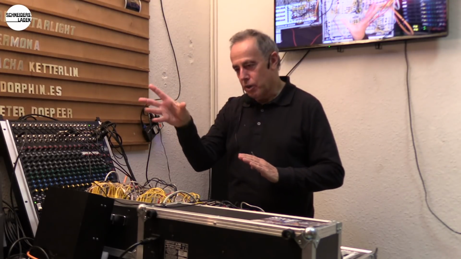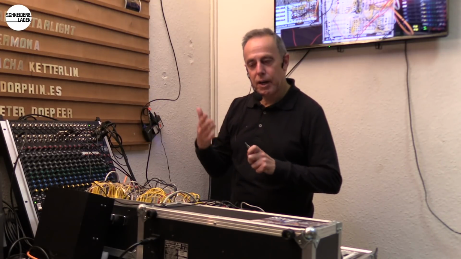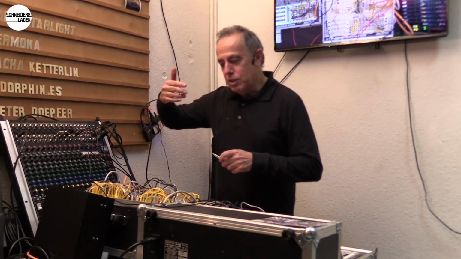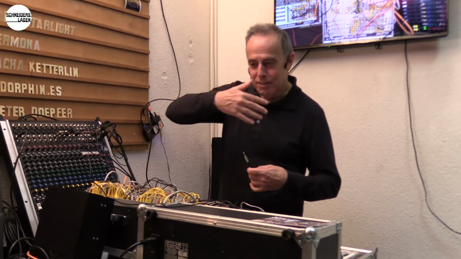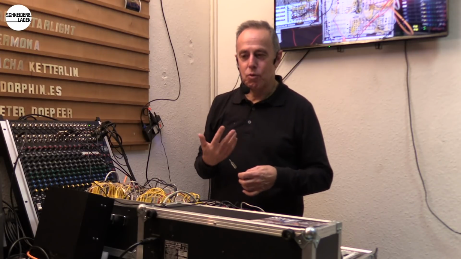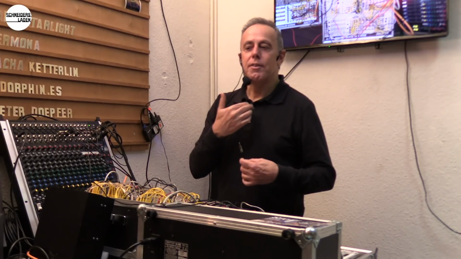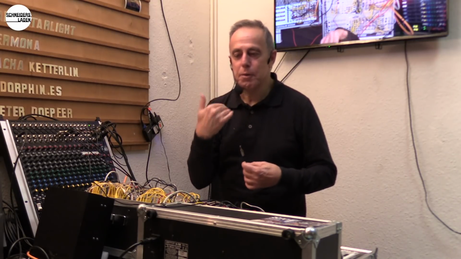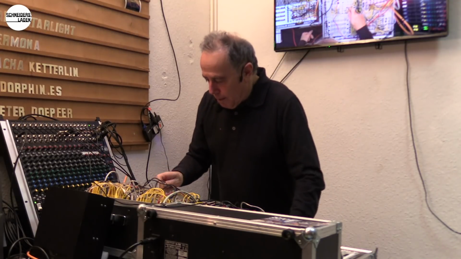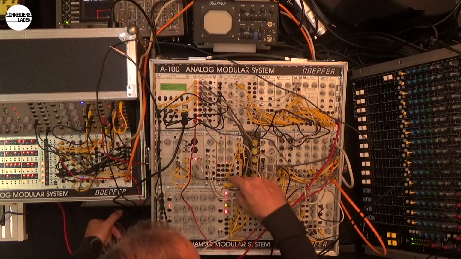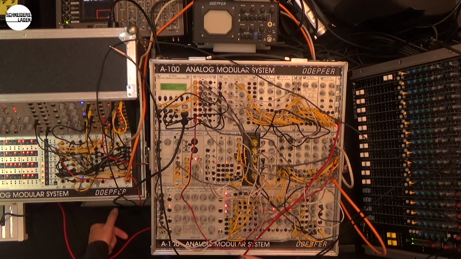Voltage controlled oscillator, voltage controlled filter, voltage controlled amplifier, because the voltage does the job of the brain in the case of the human voice, where the brain controls the mouth shape and the chords and the pressure of the air. Okay, now let's see what we can do with the modules compared to the human voice.